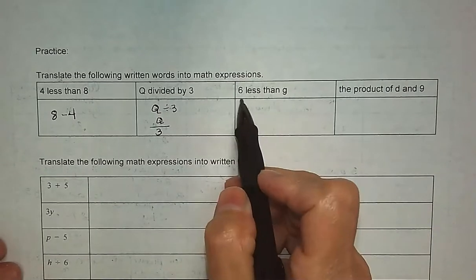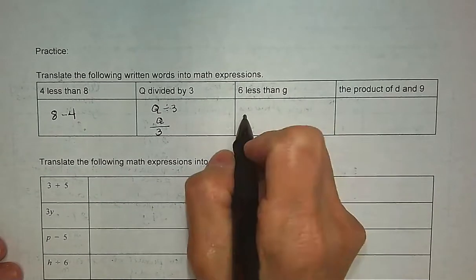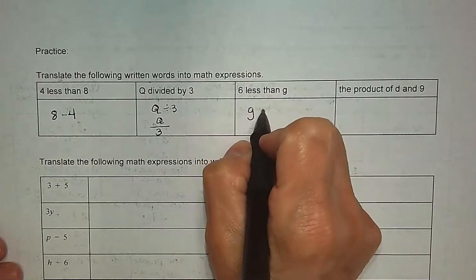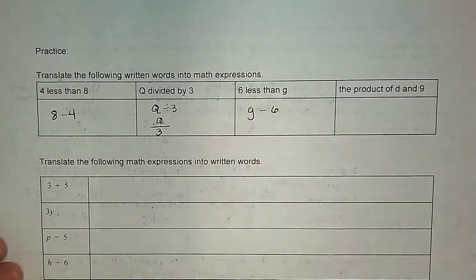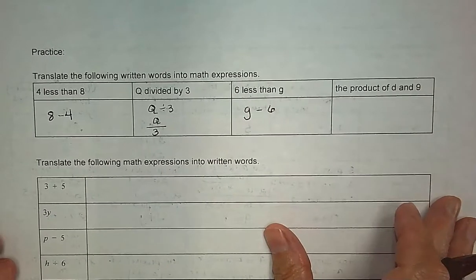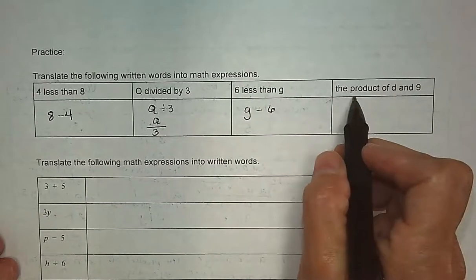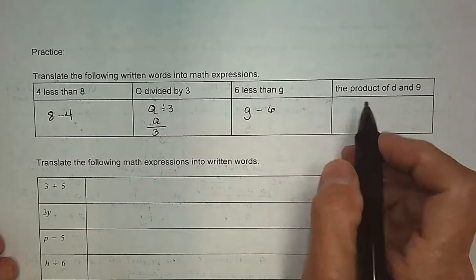All right, 6 less than G. So we have to start with G in order to have 6 less than it. So it should be that way, not 6 minus G, but G minus 6. And then the product of D and 9. Product, remember, is the answer to a multiplication problem.